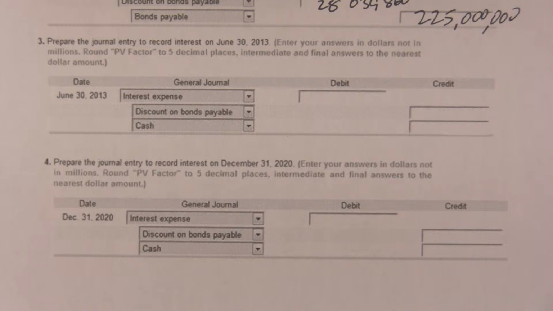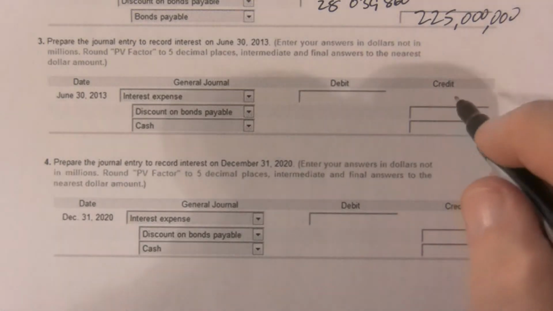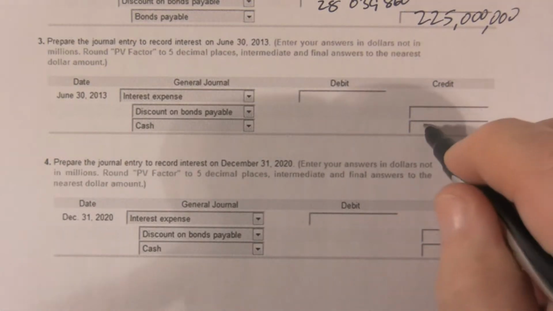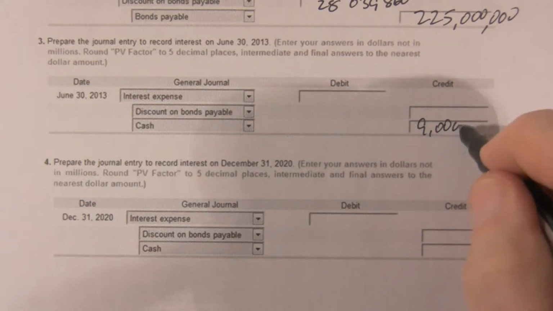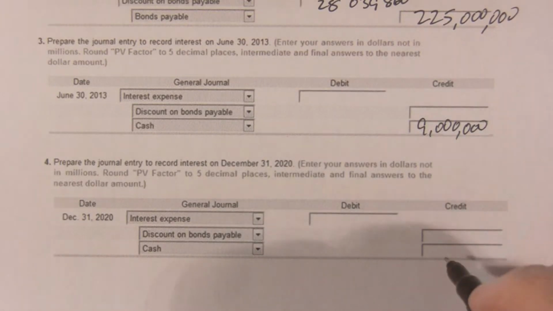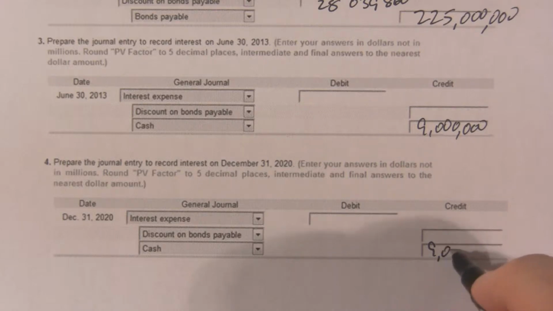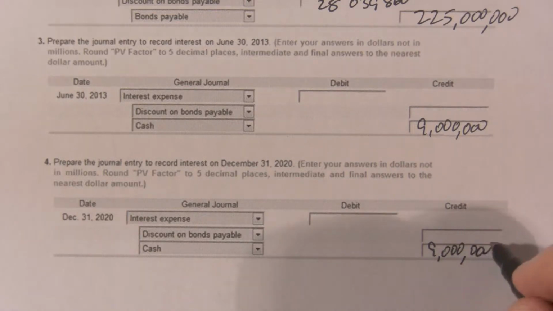Now, the cash will always be the same, and that's the key here, to remember that you're always going to be spending the same amount of cash. So each interest period, we're going to be sending out $9 million in cash. That's at each interest period.